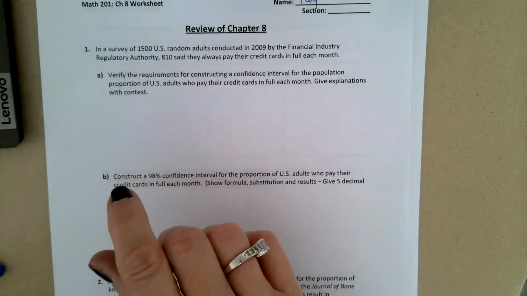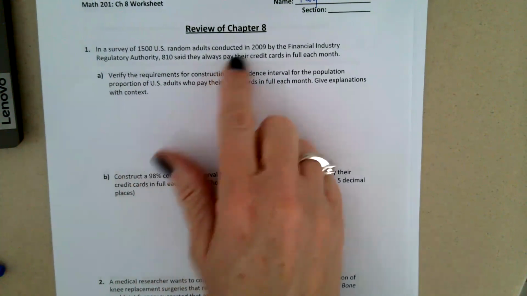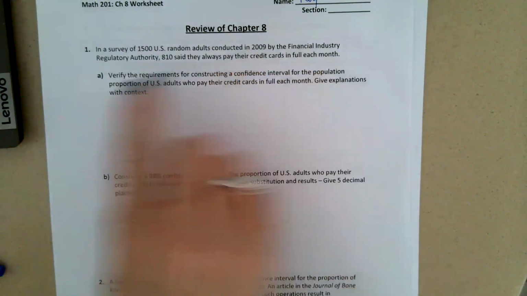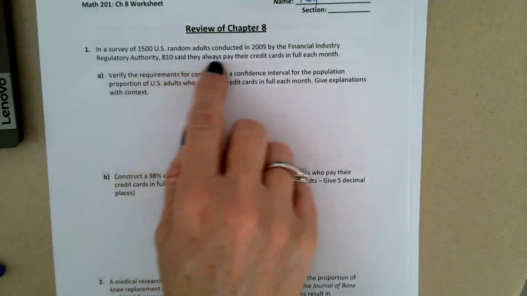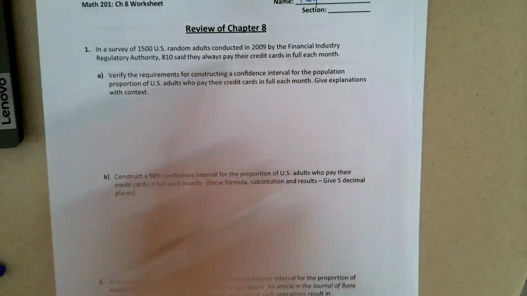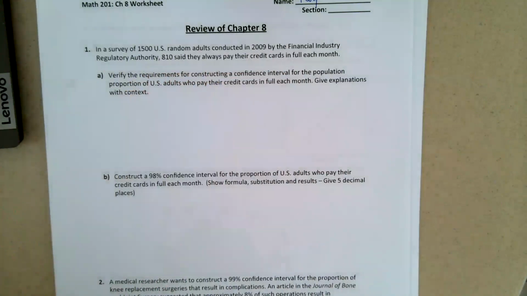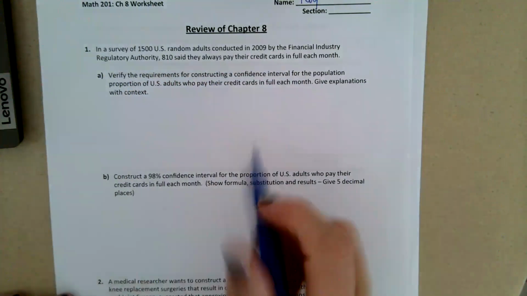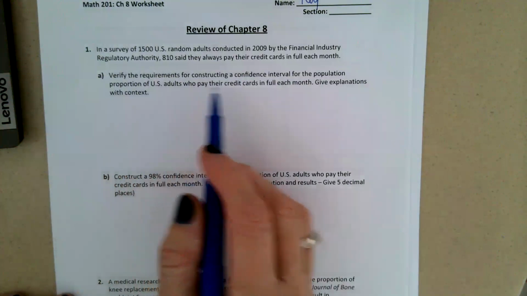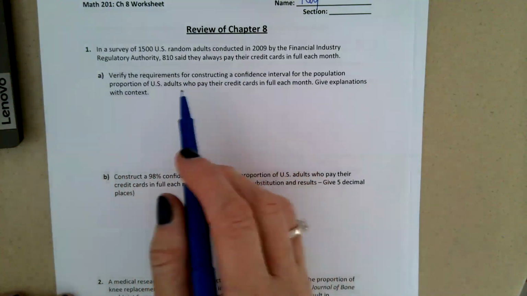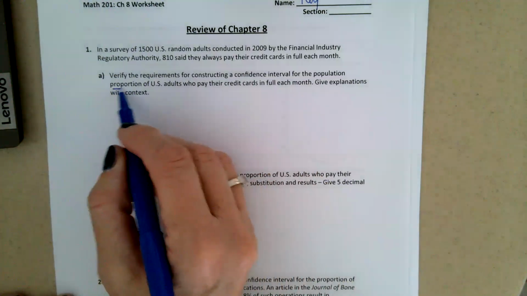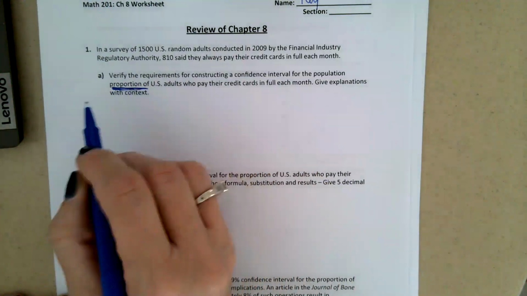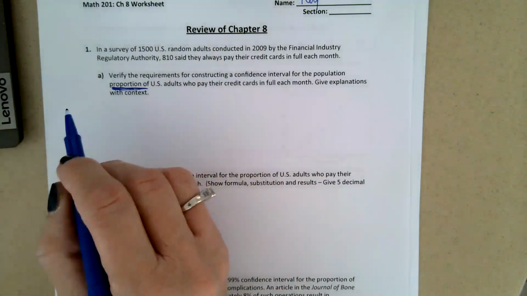So in a survey of 1,500 U.S. random adults conducted in 2009 by the Financial Industry Regulatory Authority, 810 said they always pay their credit cards in full each month. Verify the requirements for constructing a confidence interval for the population proportion of U.S. adults who pay their credit cards in full each month. Give explanations with context. Okay, so we're talking about proportions, so that's important.